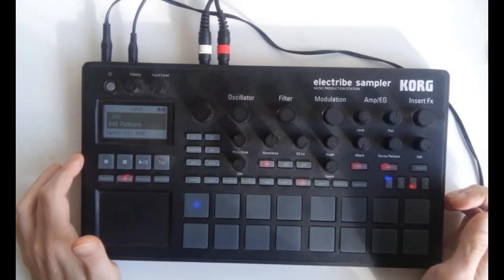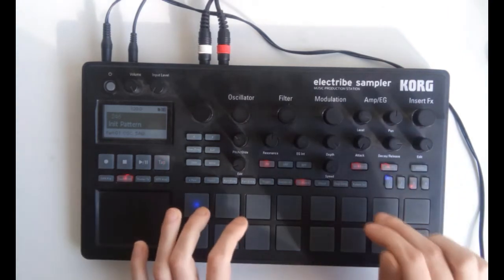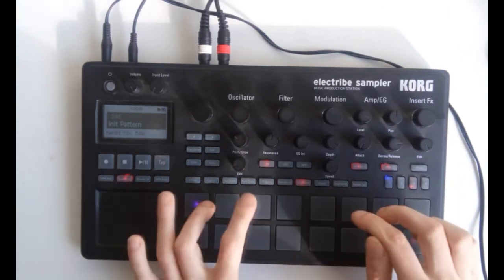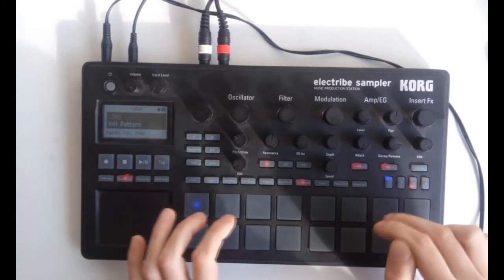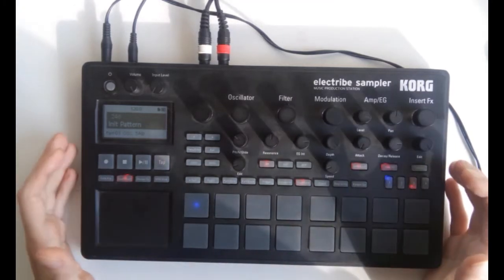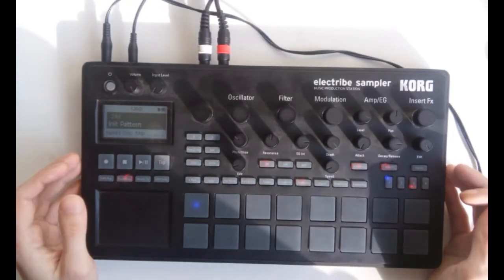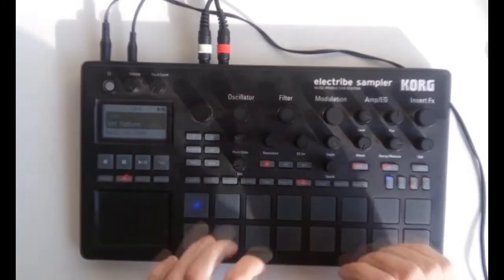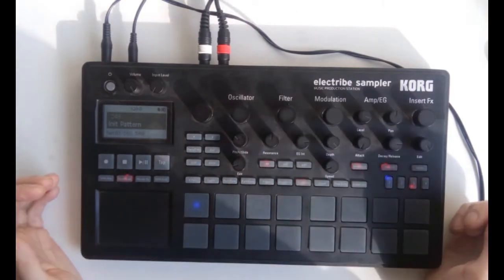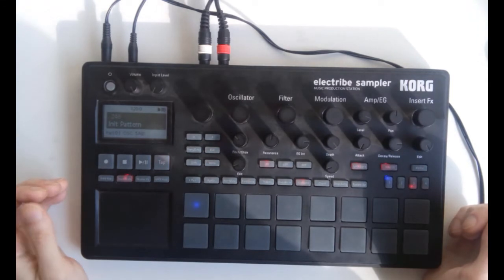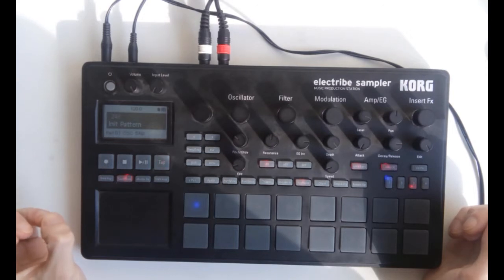But as soon as I want to play extra notes, I mean single notes, all of a sudden it behaves as a monophonic synthesizer. Because as you can hear, it cuts the release tail of the sound. So if you want to use an Electribe as a polyphonic synthesizer, then that is a problem.